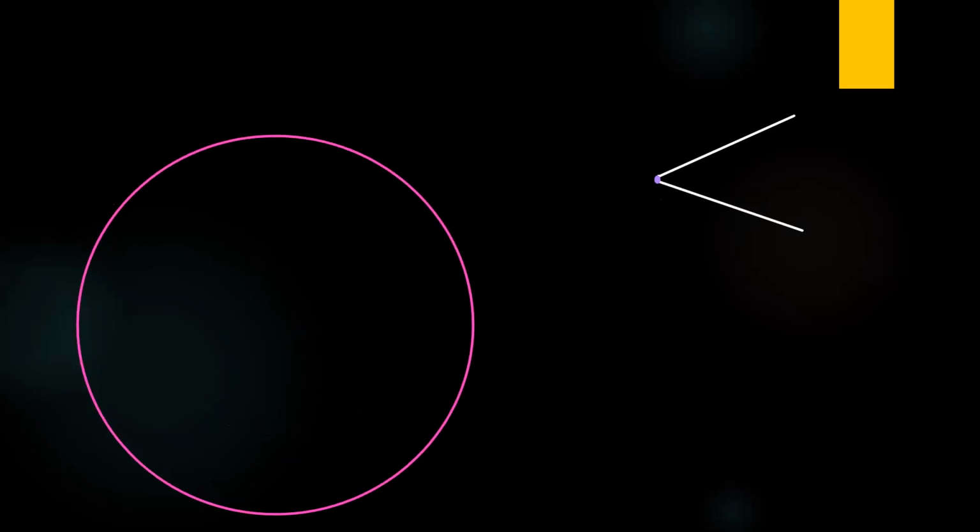Now, if we have a circle, this circle contains angles, and each circle has a center. This is the center of the circle.